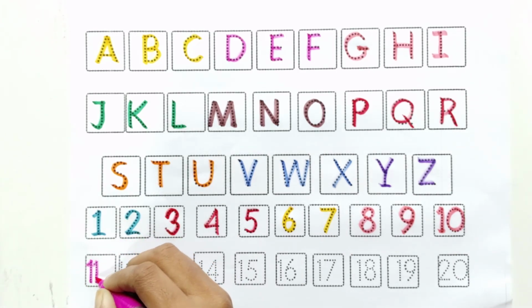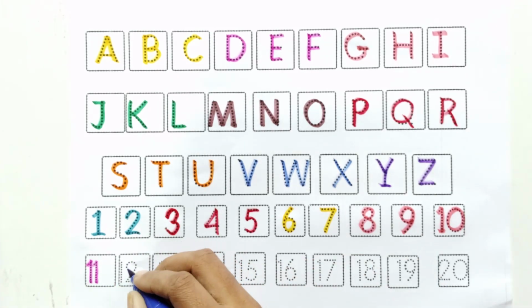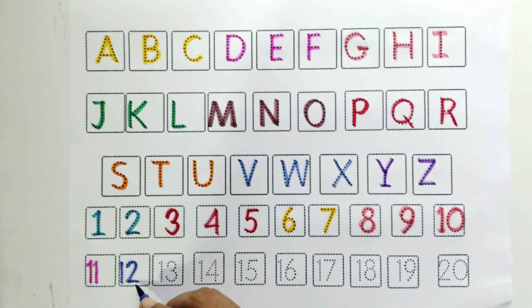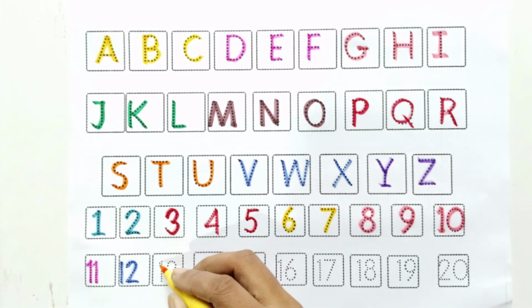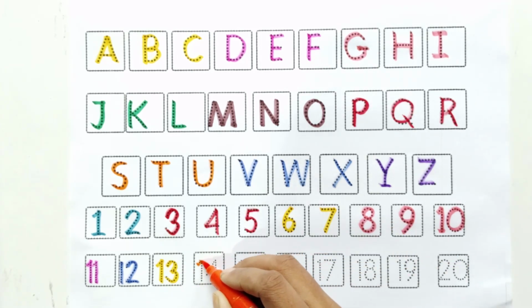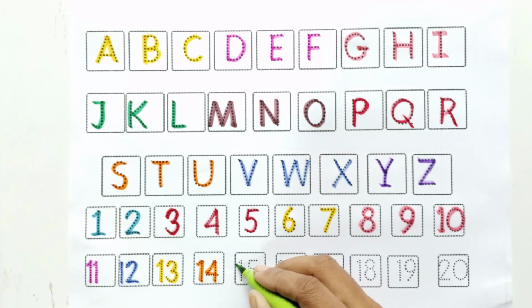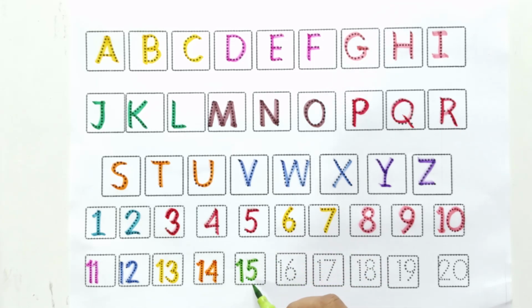1 and 1, 11, 1 and 2, 12. 1 and 3, 13. 1 and 4, 14. 1 and 5, 15.